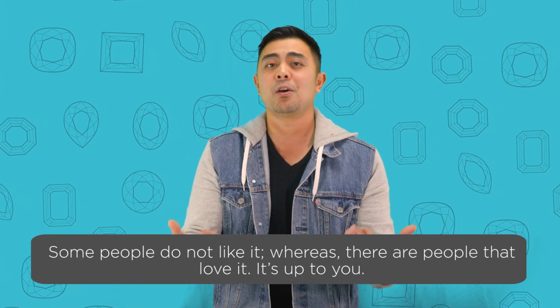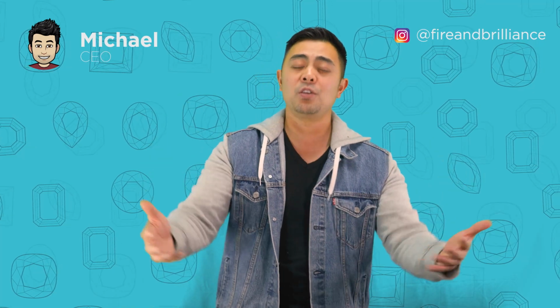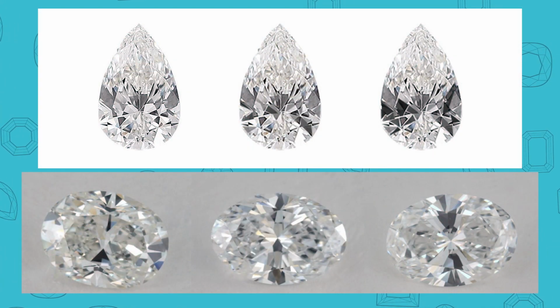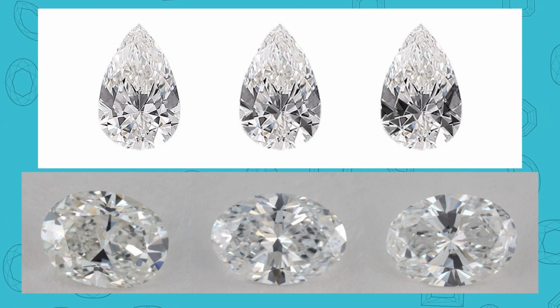At the same time, we are not here to judge. There is no right or wrong answer. It's really up to you. You decide whether or not you like the bow tie. All I'm doing is providing you information as to why people prefer specific types of ratios, and certain ratios will have a bow tie and some ratios will reduce the bow tie, if not have a bow tie at all.